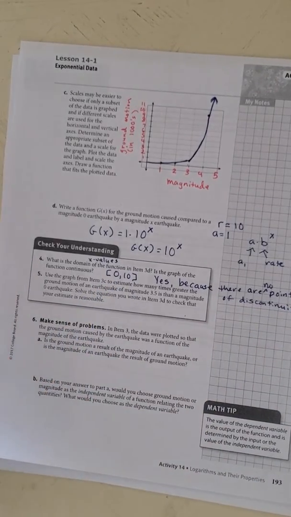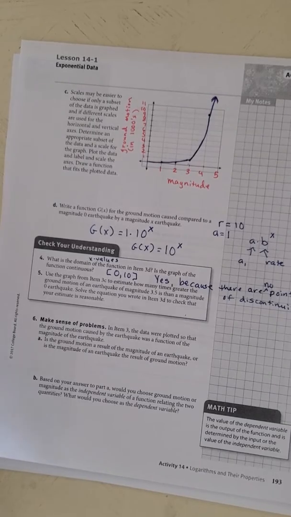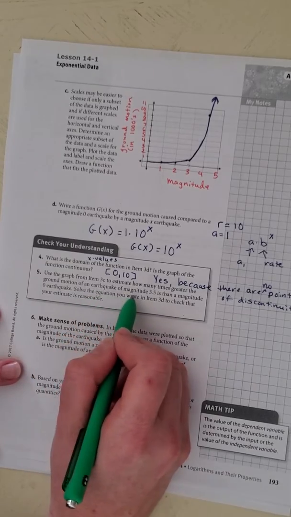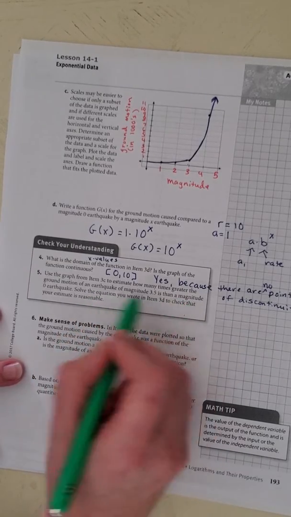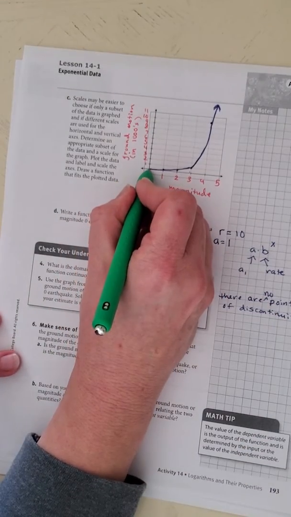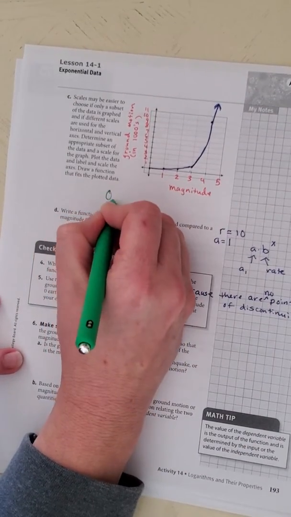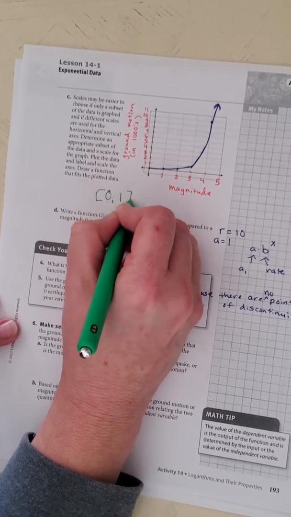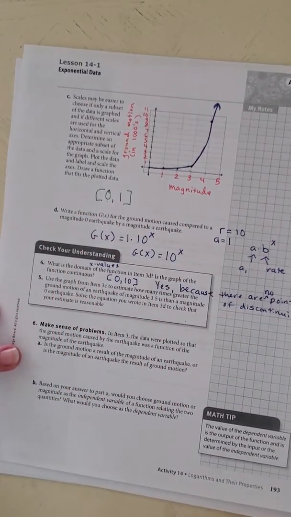Okay. Use the graph from item 3C to estimate how many times greater the ground motion of a 3.5 is to the magnitude of a 0 earthquake. All right, so we know that at a magnitude 0, we'd have a ground motion of 1 micron.